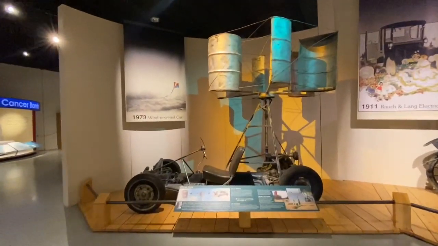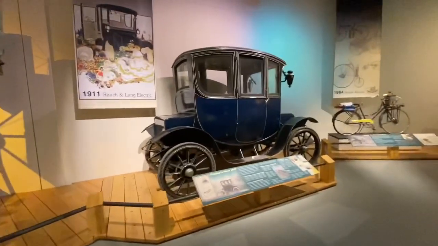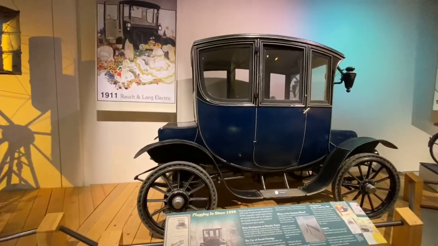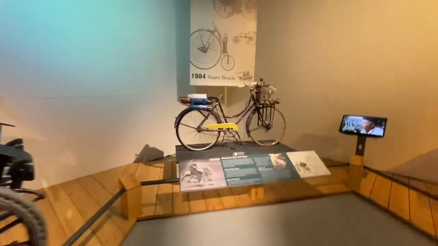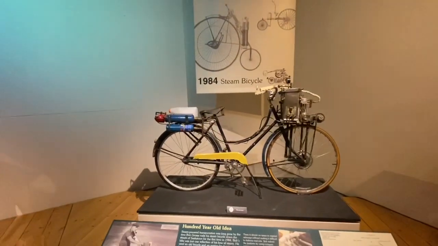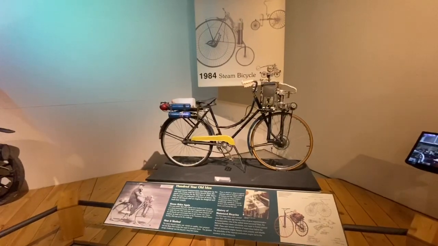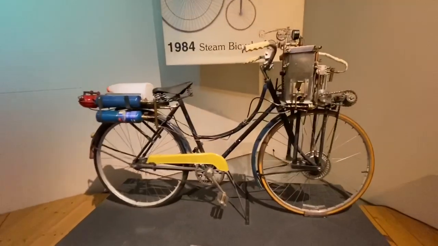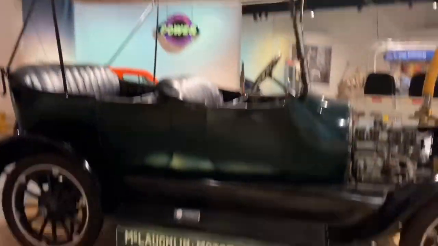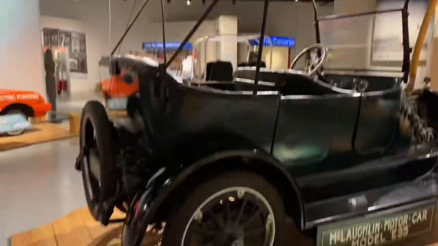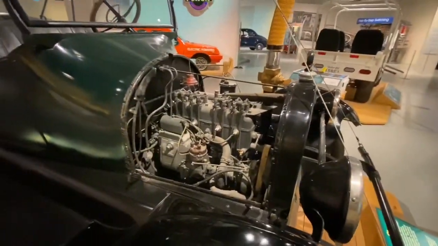1973 wind-powered car. Look at this. 1911 electric car. Look at this. There's NOS on this bike. This bike is not to be effed with. The heck is this thing? Canola powered car? I think it is. So there's the big tank, and then it just connects up to the engine there. So that is cool.